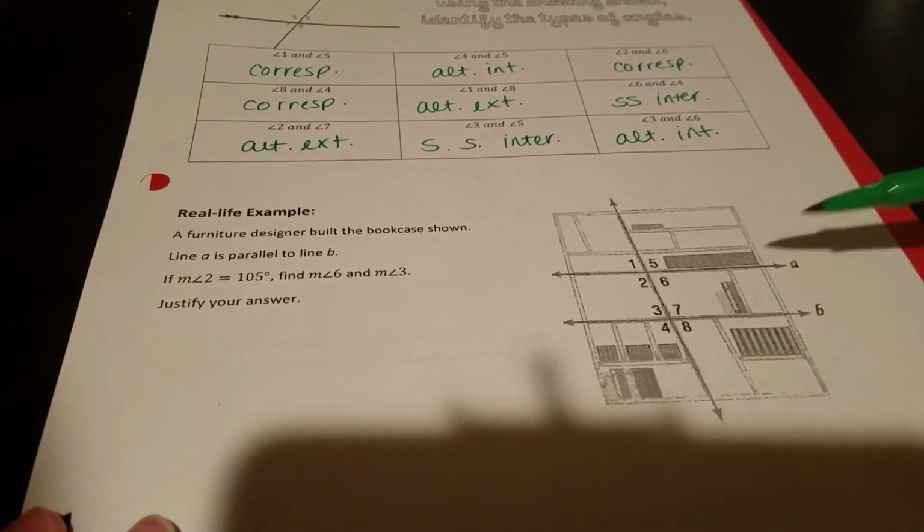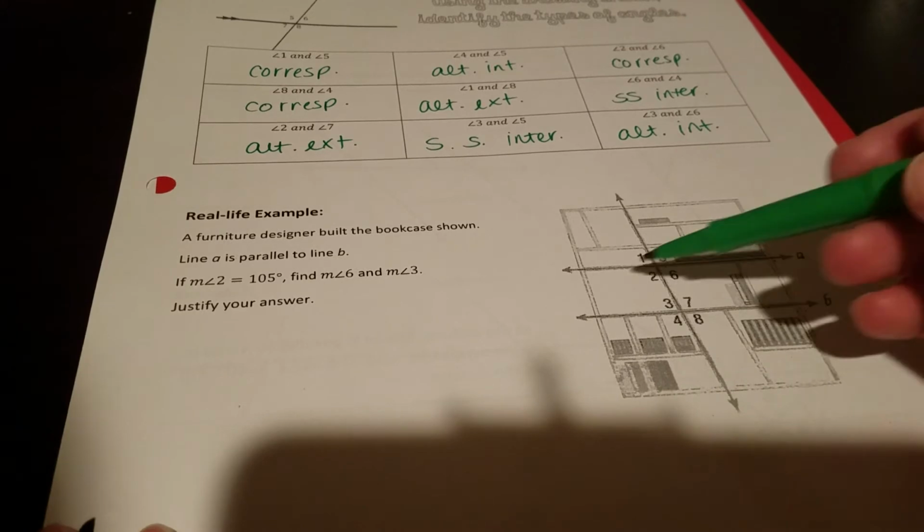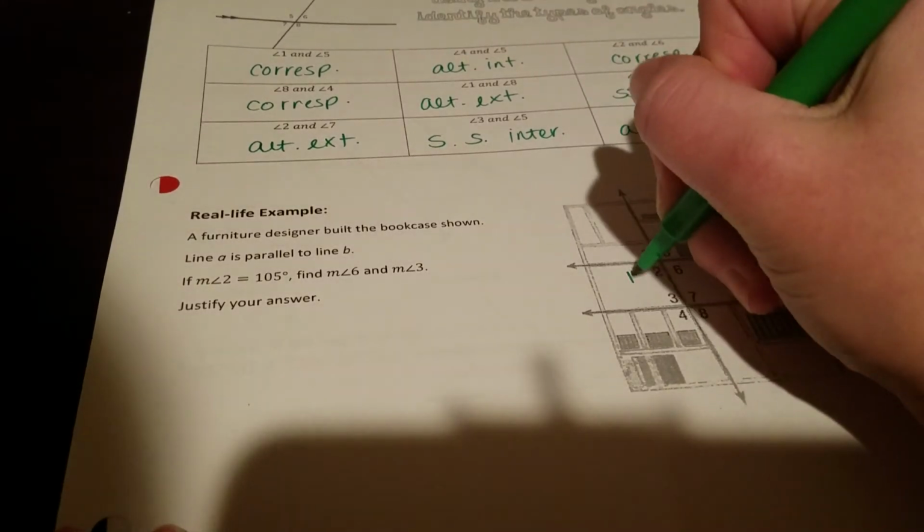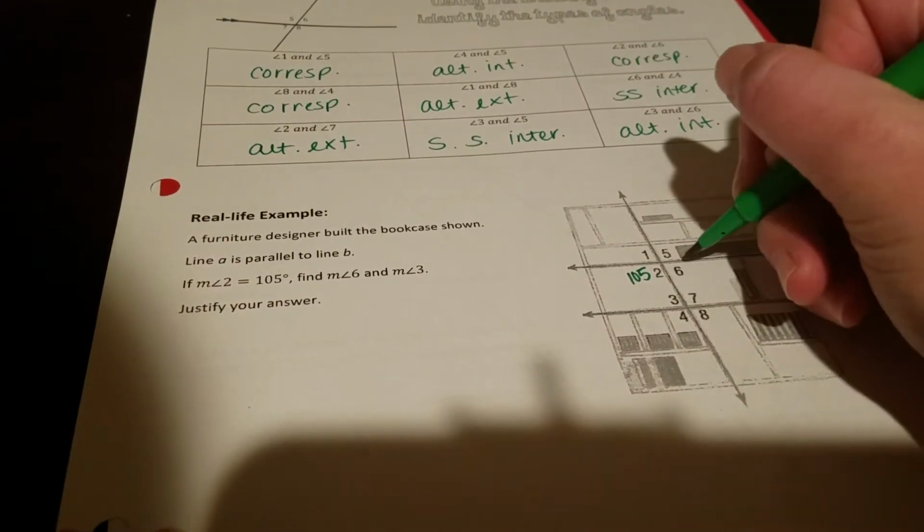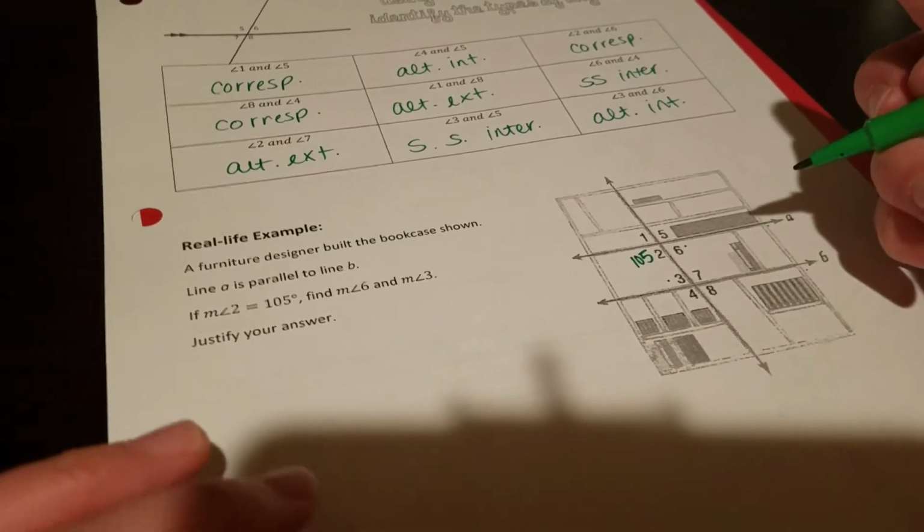The last example is just a real life example. So we have a furniture designer who built the bookcase, A and B are parallel. Measure of angle 2 is 105 degrees. So it wants us to find 6 and to also find 3 then. So we need to justify our answer.